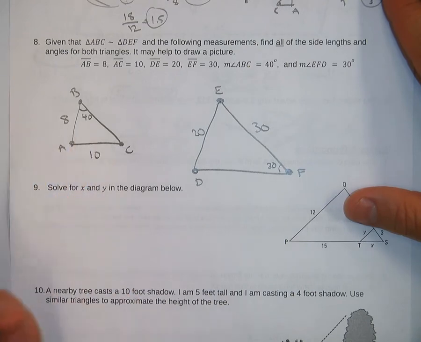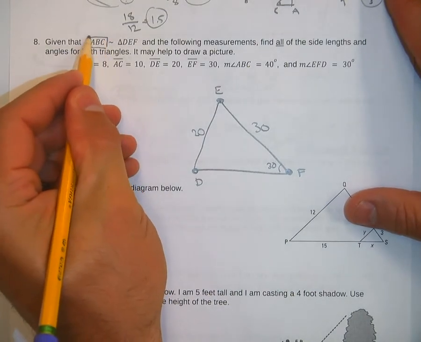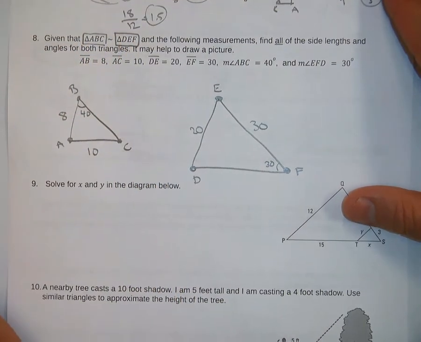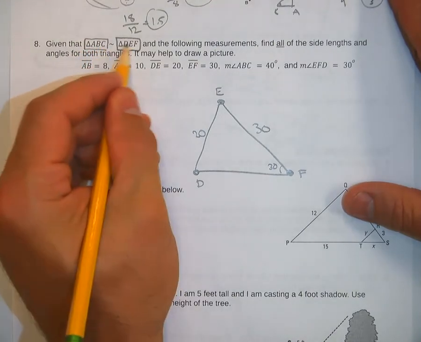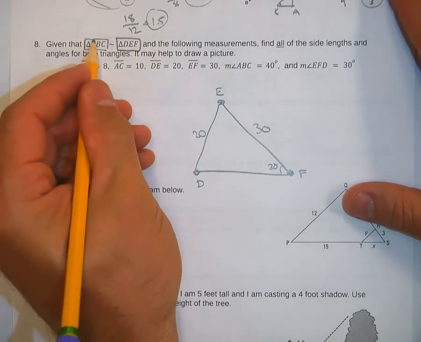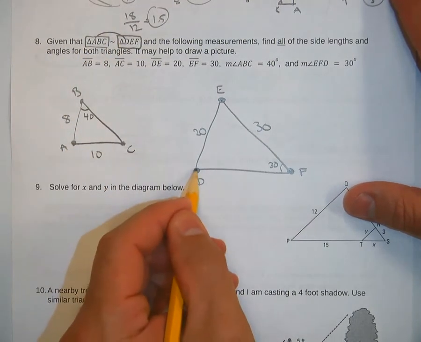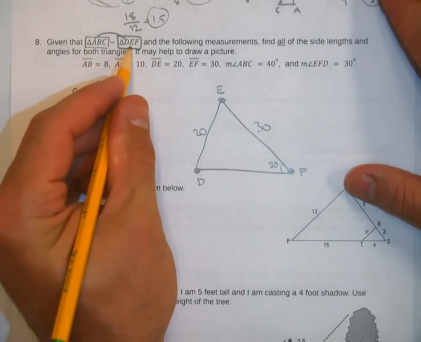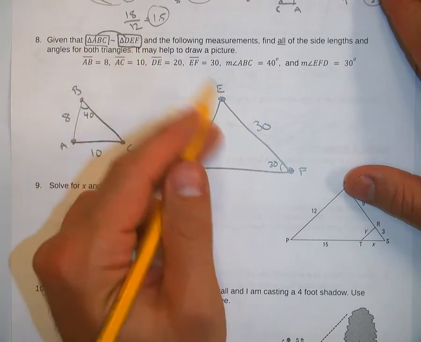What is important though is to figure out what matches up with what. So in this triangle, and I might have wanted to have told you this beforehand, the order that the letters go in is very important. So the fact that it's A, B, C, and then D, E, F, means that angle A matches with angle D. So this angle matches with that angle. I'm sorry, I didn't mention that before. B matches with E, so angle B is in the same spot as E, and C matches with F.